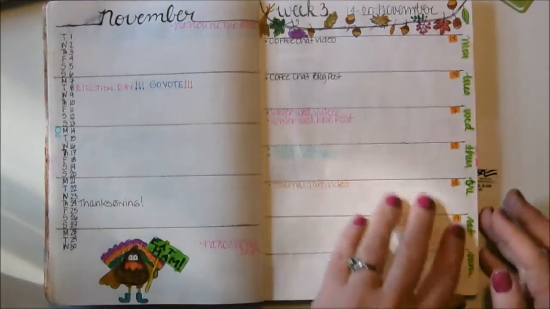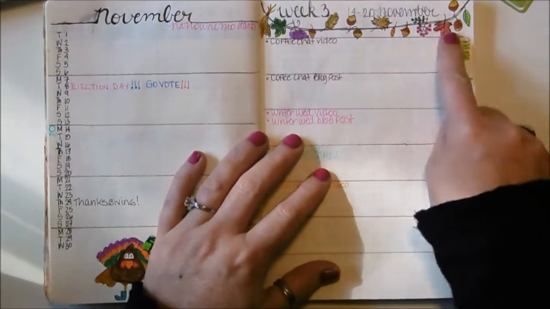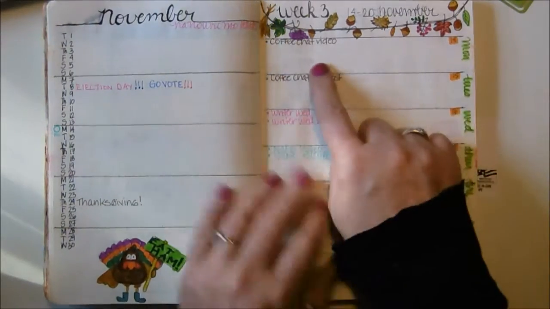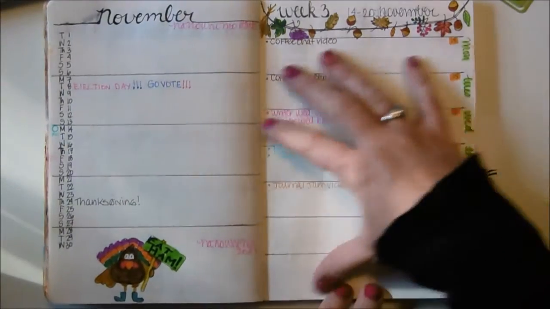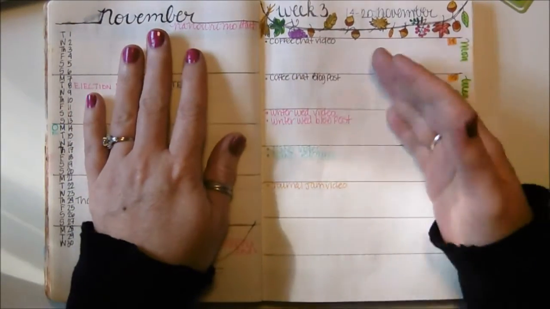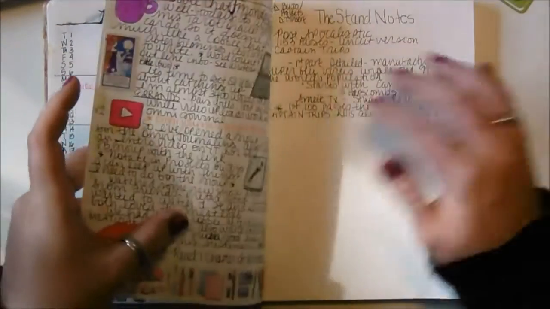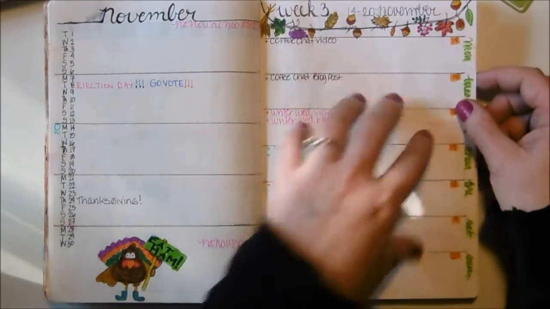So here we go to week 3, which is this week. And I did a little doodle for like Thanksgiving kind of stuff. And as you can see, this is the days of the week. So this is the weekly spread. Now normally after the log, I have like a goals and task page. Sometimes I'll have some collections, but I wanted to show you what I actually do daily, weekly in this.